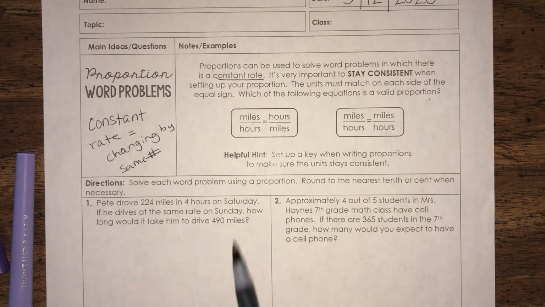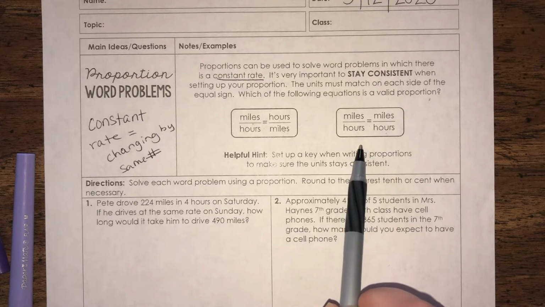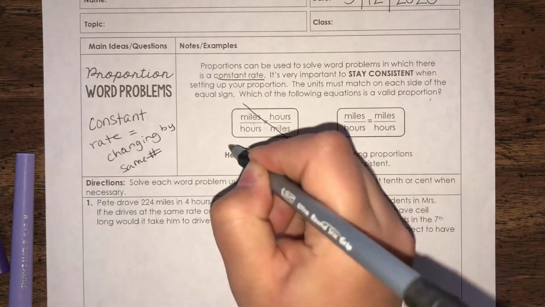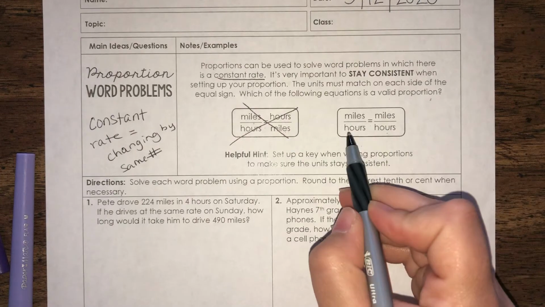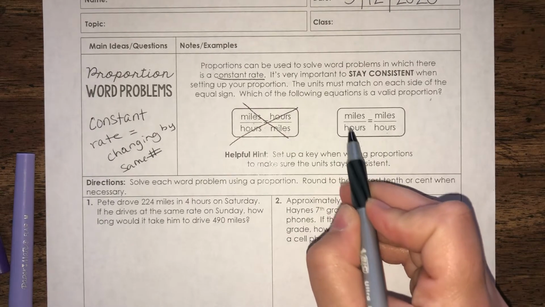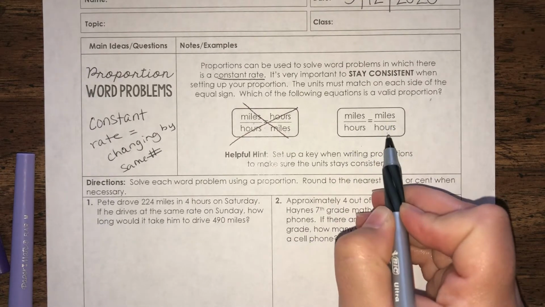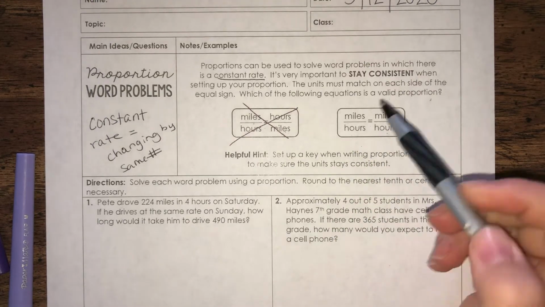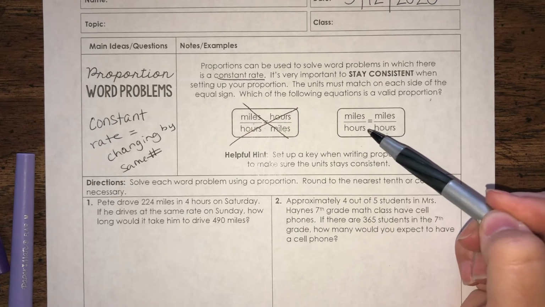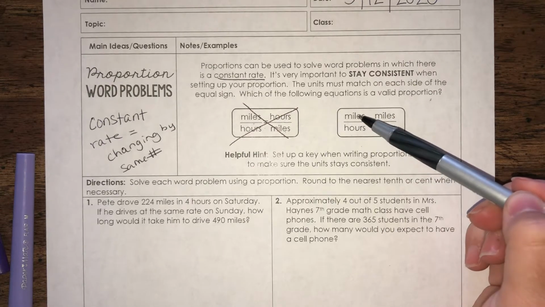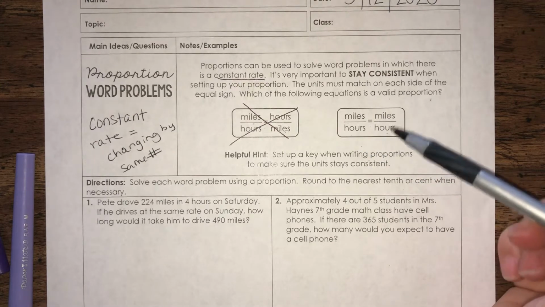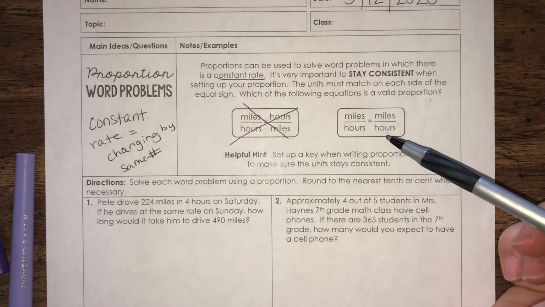If you had to pick option 1 or option 2, which one is a valid proportion? Option 2. We can truly say this fraction equals that fraction, even down to the order they are matching in the way that they are set up. This is what we're always going to aim for. It doesn't matter what you put on top, but if you set up the first fraction in this way, you better have the second fraction matching that same order.